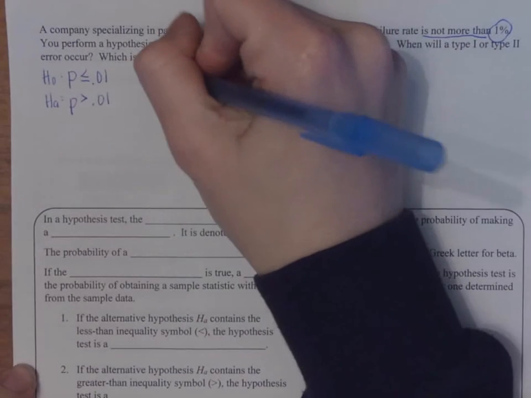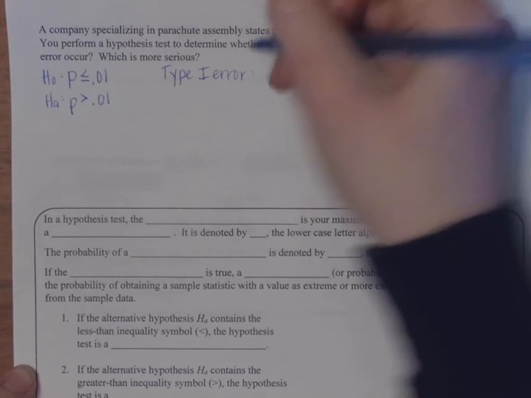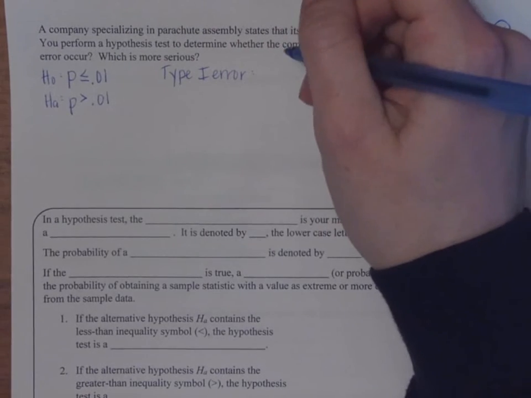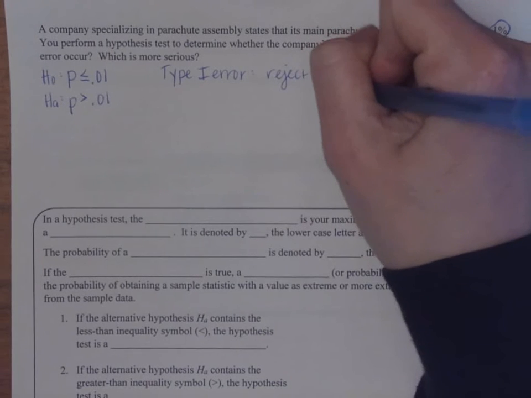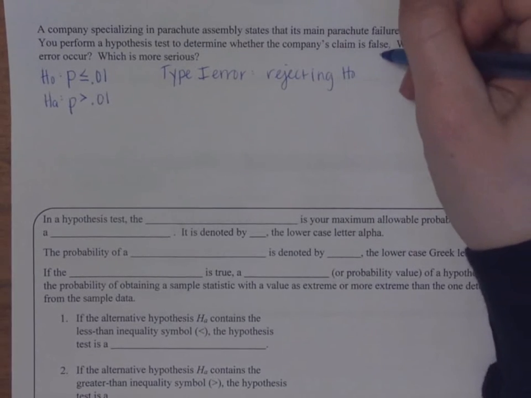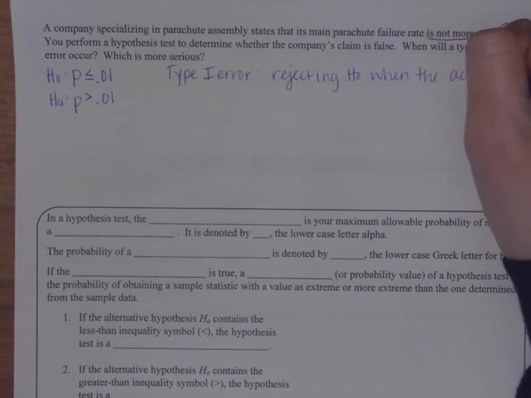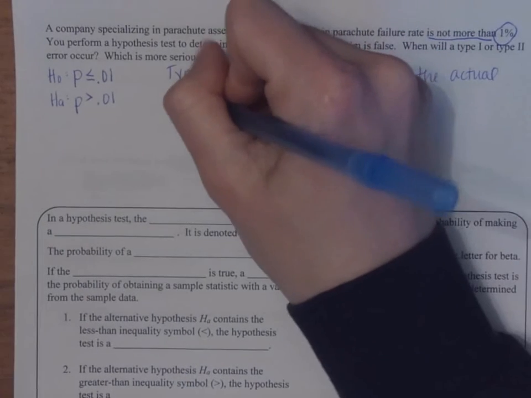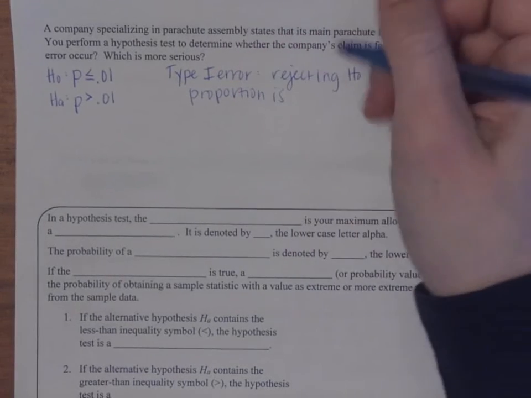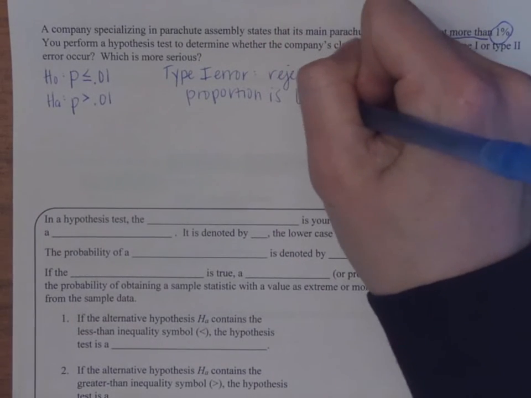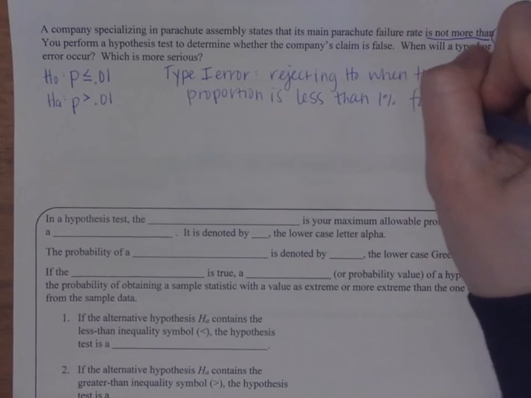So a type 1 error would be rejecting the null hypothesis when the actual proportion is less than 1% for parachute failures.